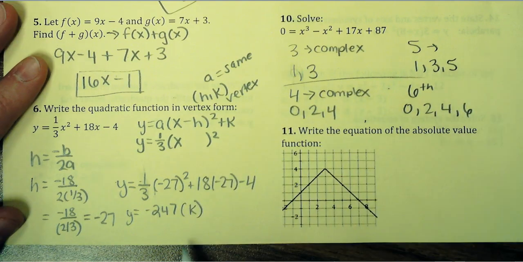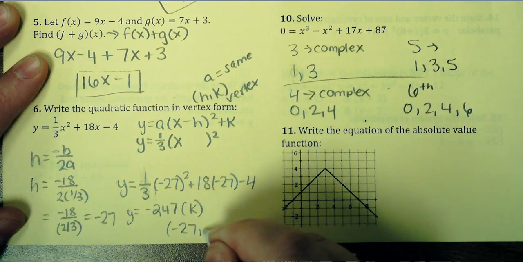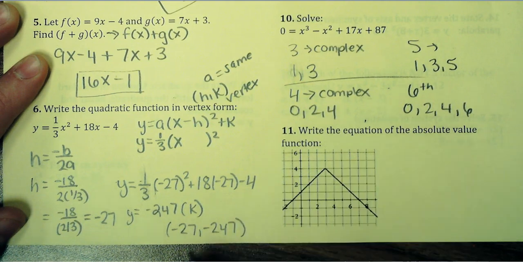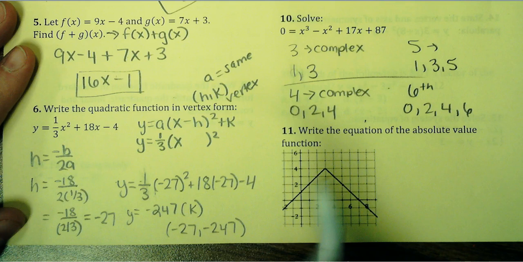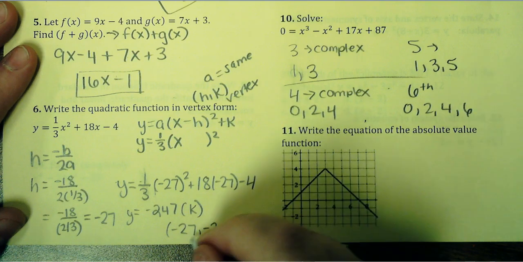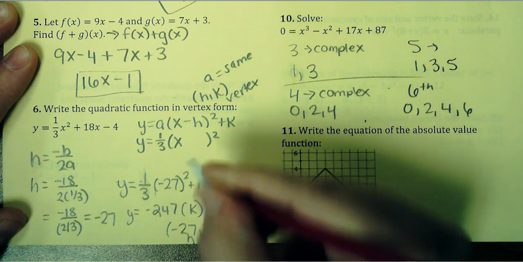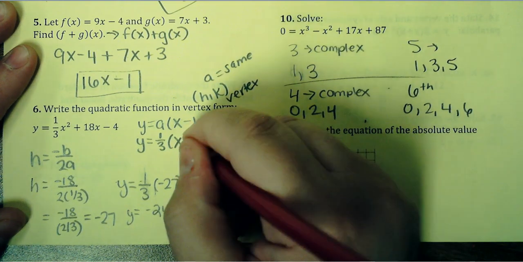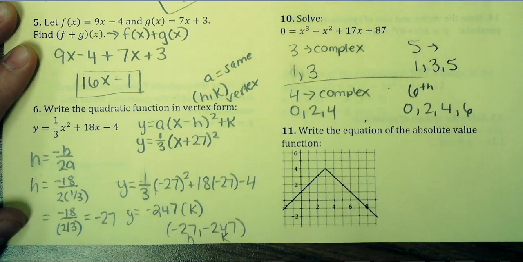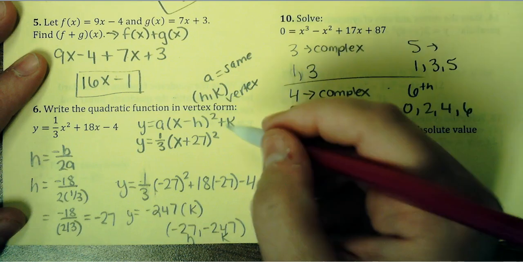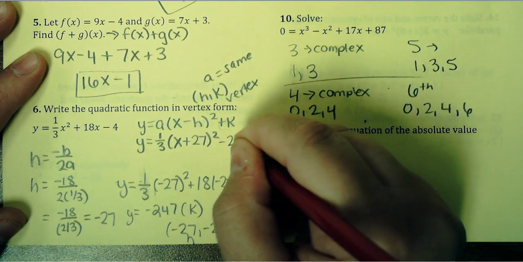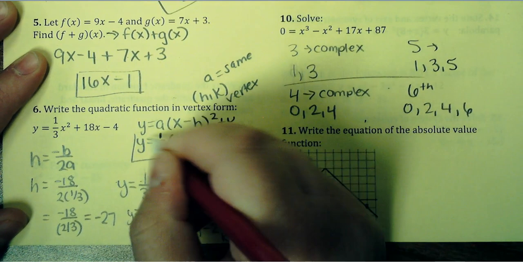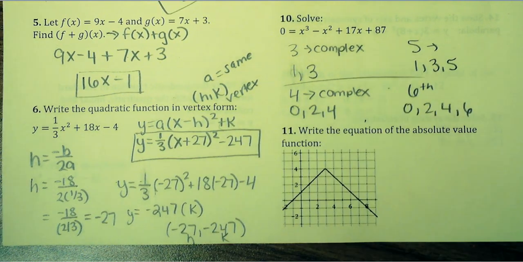So I'm just going to plug these guys in. My vertex, negative 27, negative 247. Plug these into the formula. Now, this is x minus h. So if that's my h and that's my k, this is going to be minus a negative 27. So it'll look like positive 27 in the equation. K, it's just plus k. If this is negative 247, it'll look like a negative 247 in the answer. And there's my equation in vertex form.